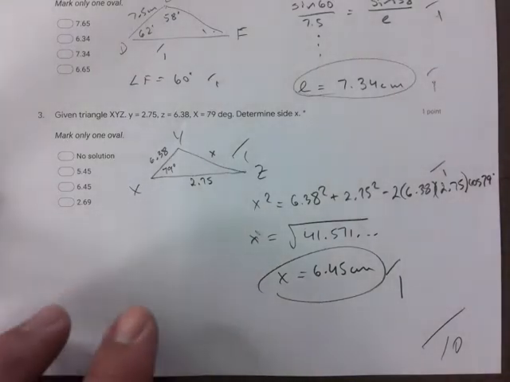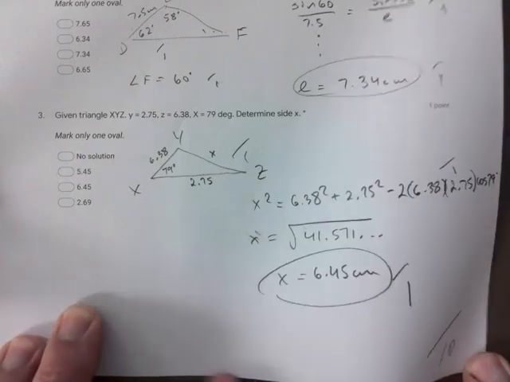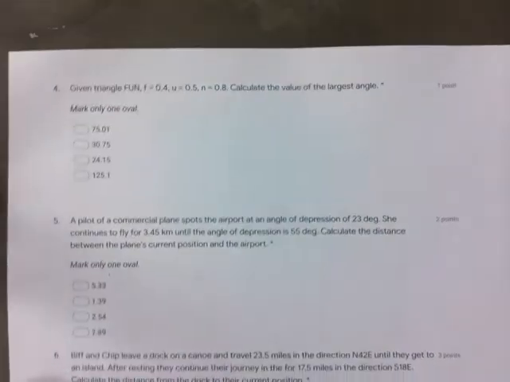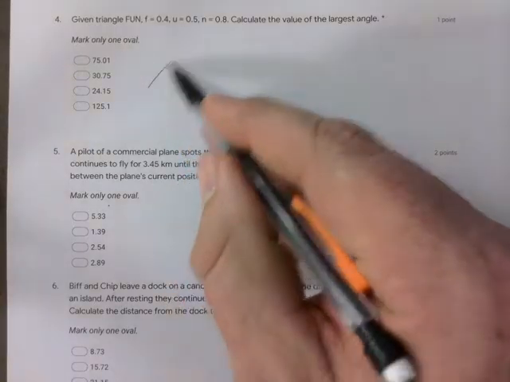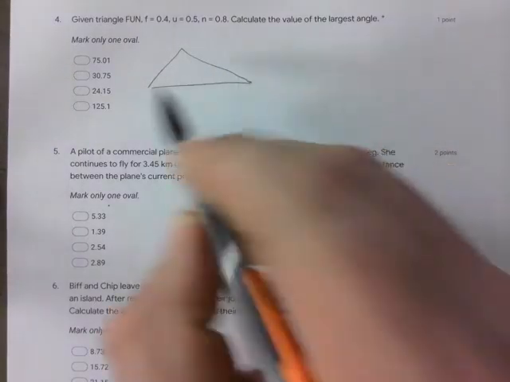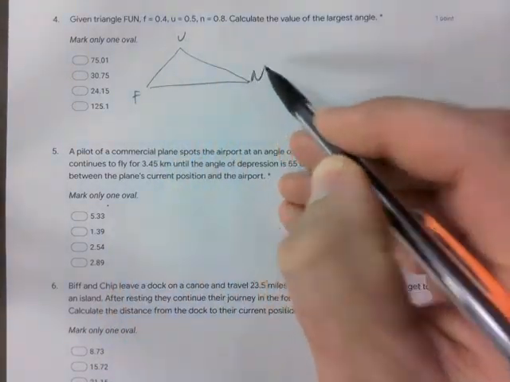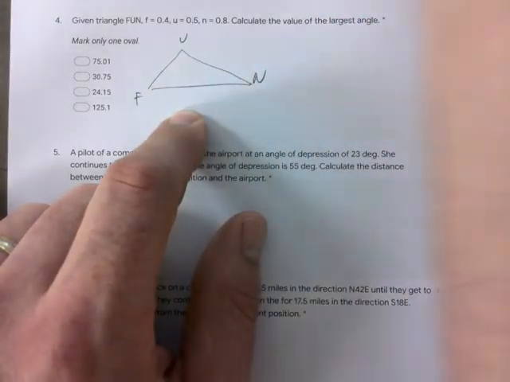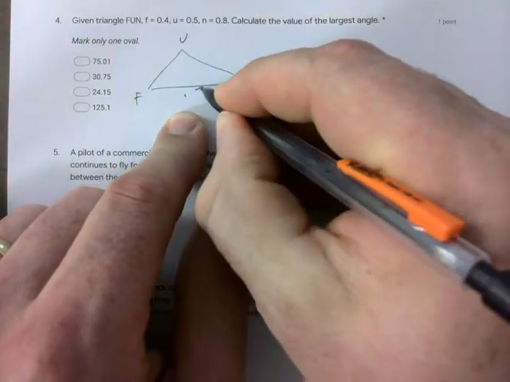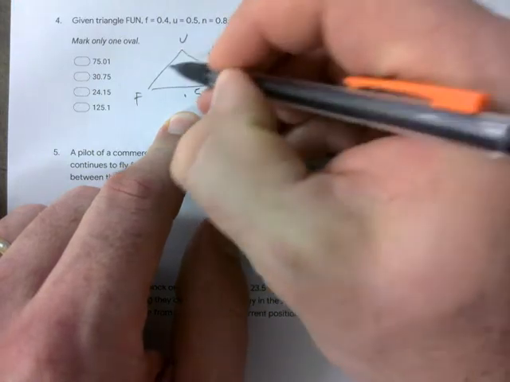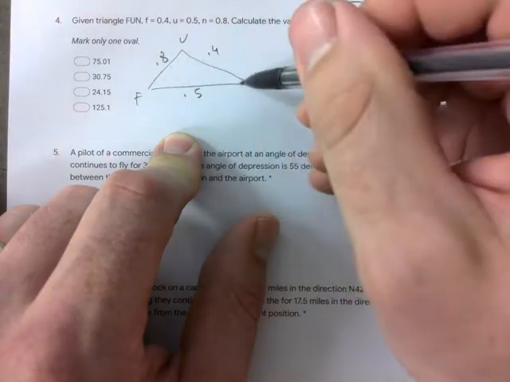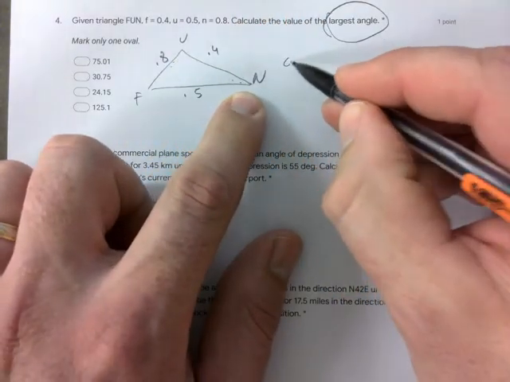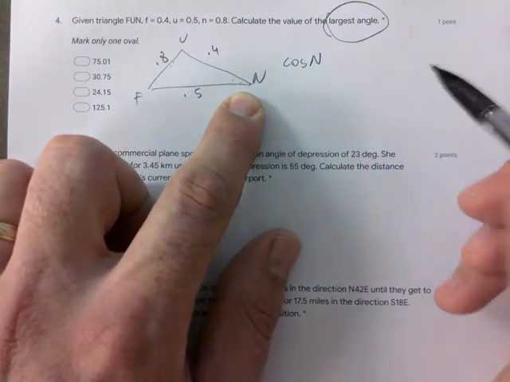And now the fun begins, right? So triangle fun, the sides are as follows. I'm just gonna look at my key here for this one, right? We have all sides there. They want the largest angle, which is across the longest side. So technically you should start like this.